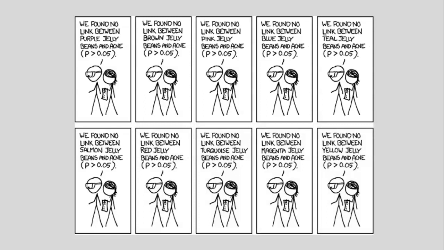I should mention here in passing that scientific journals tend not to publish many papers that turn up statistically insignificant results, since these tend not to be very exciting. So our two scientists here may be disappointed that they probably won't even get a published paper out of this work. But nonetheless, they persist, and find no statistically significant link between acne and gray jelly beans.